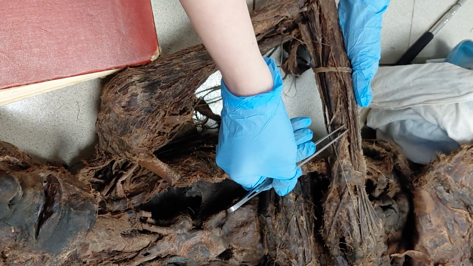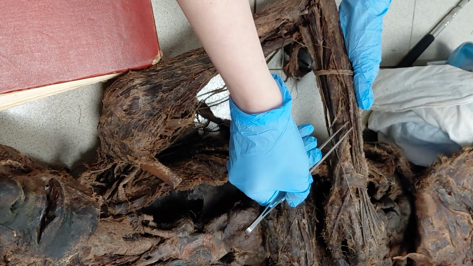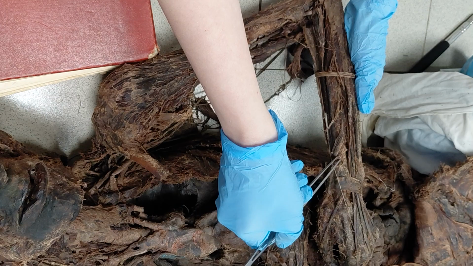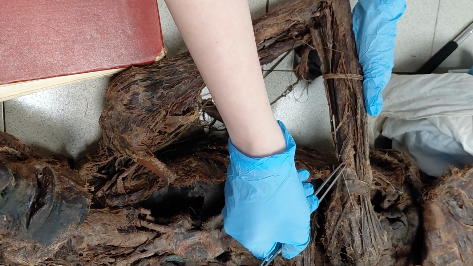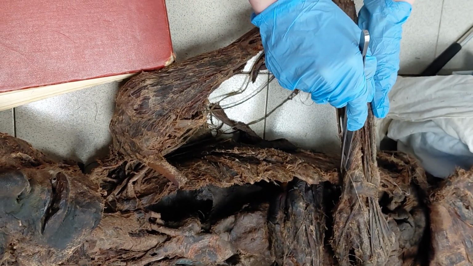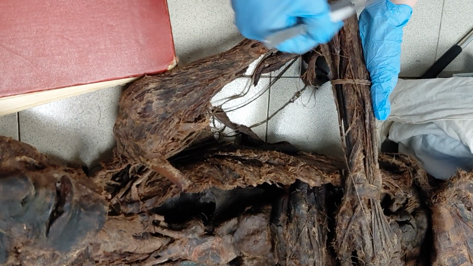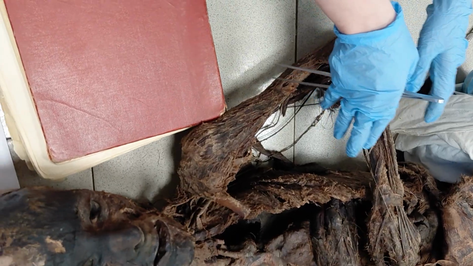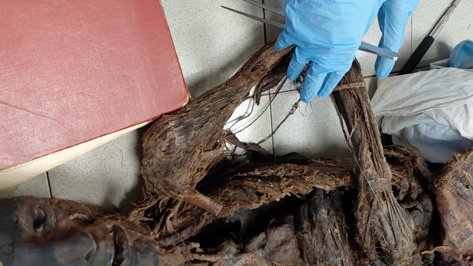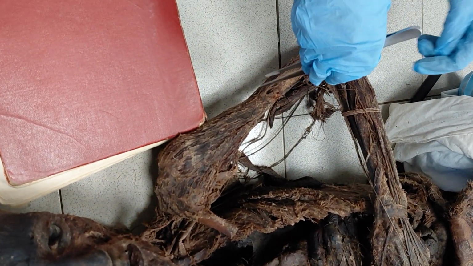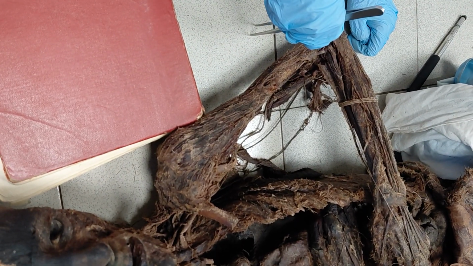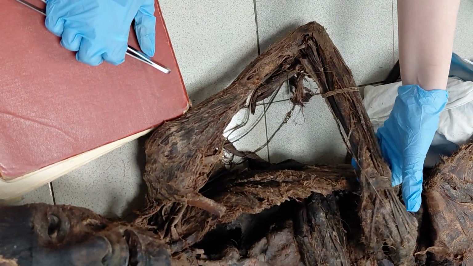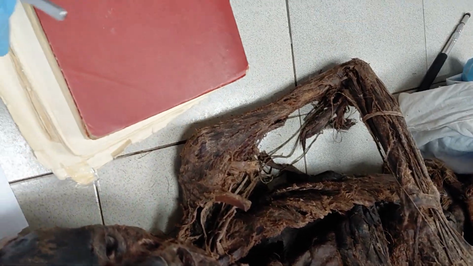And the deep layer: musculus abductor pollicis longus, extensor pollicis brevis, extensor indicis and supinator. Understand? Muscles of the forearm. And about forearm topography, I give you topography of the forearm.